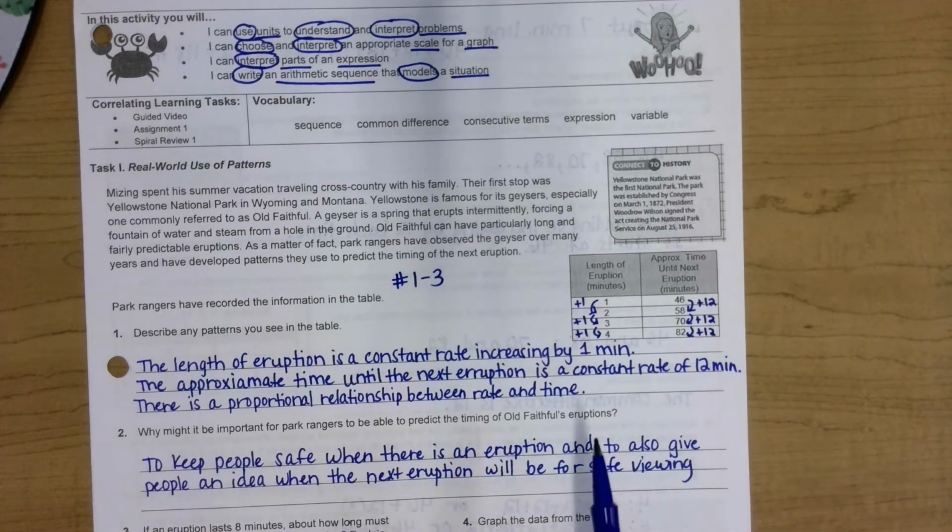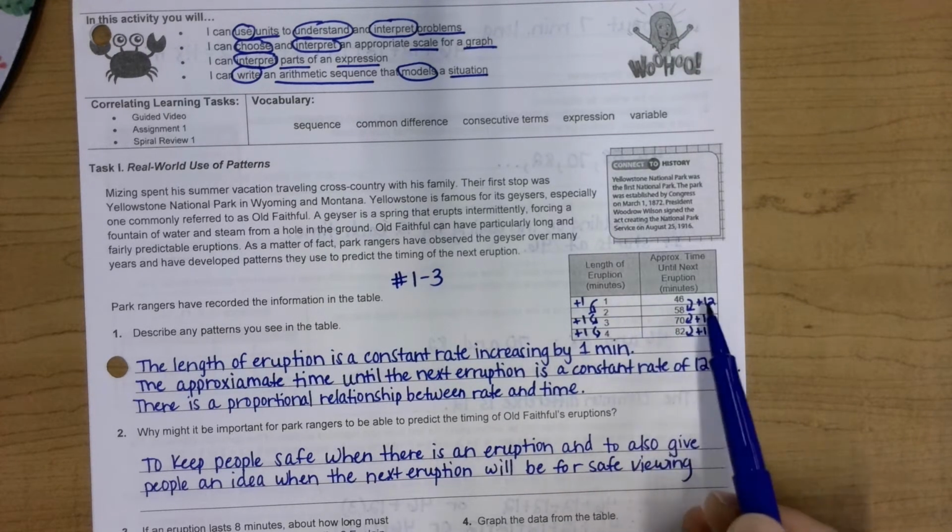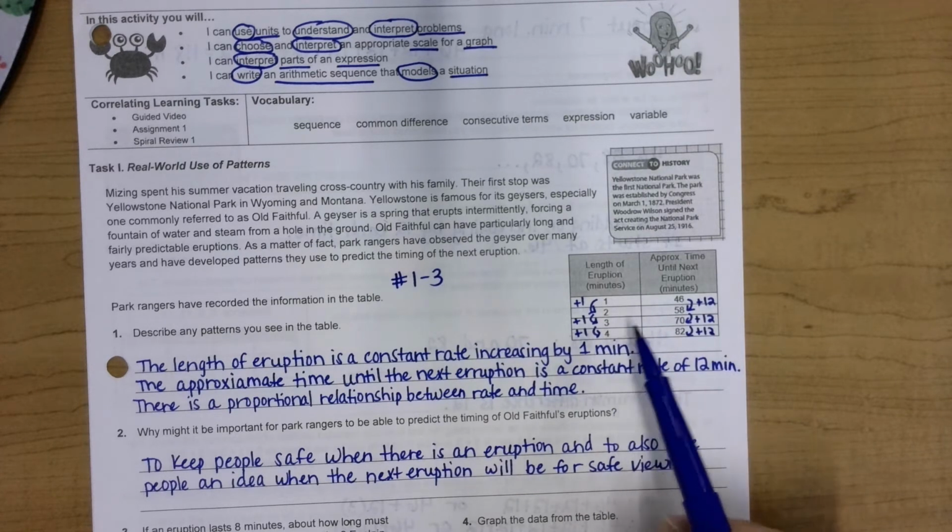So I notice that there is a proportional relationship between rate and time. For every minute in the length of the eruption, it adds another 12 minutes until the next eruption. So that's a proportional relationship.